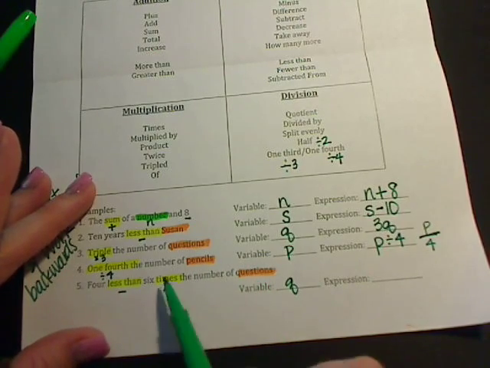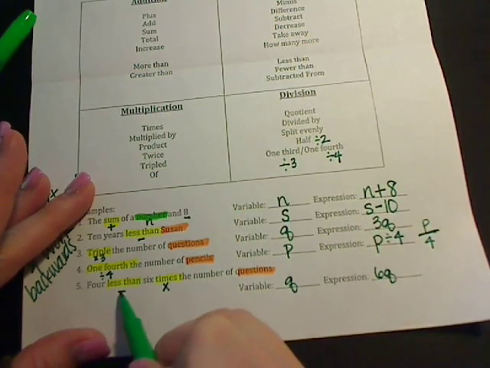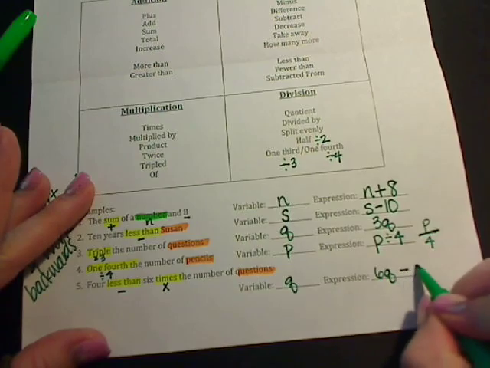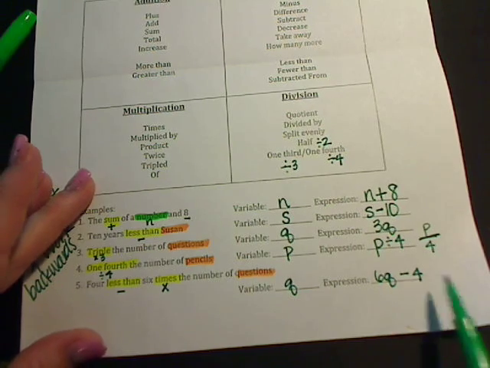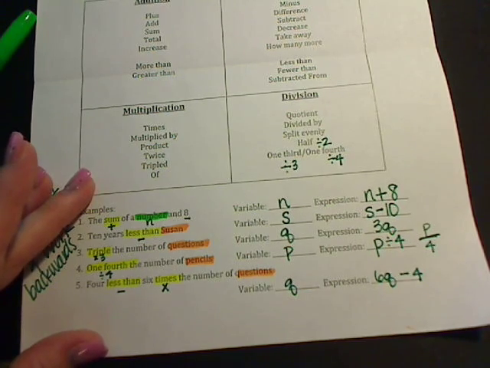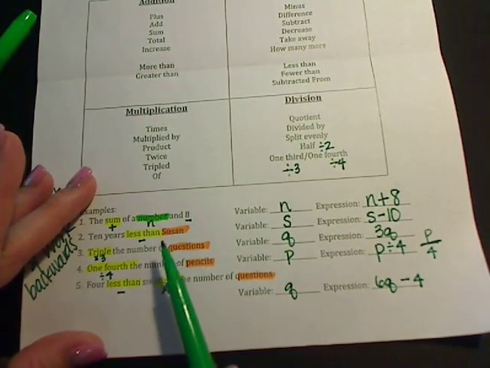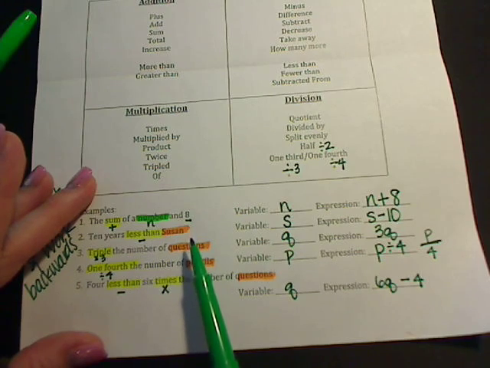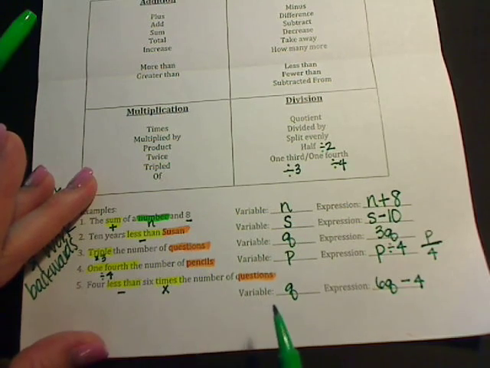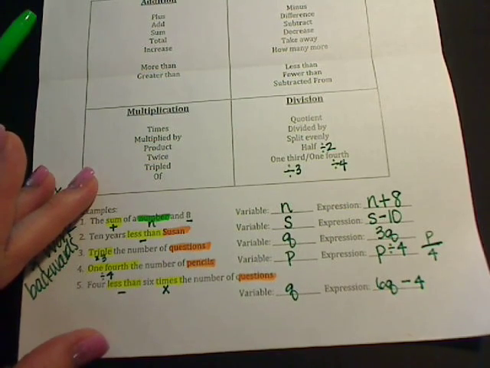So I want the questions times 6. So 6 times the questions. And then minus 4. So I have 4 less than 6 times the number of questions. So that would be my expression. And this is how you write algebraic expressions. So remember, look for a keyword that tells you which operation to use. Identify your variable. And then start at the end and work backwards. That's the easiest way to write the equation, or the expression, excuse me. All right.